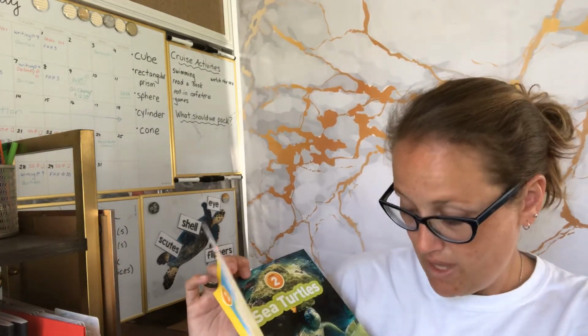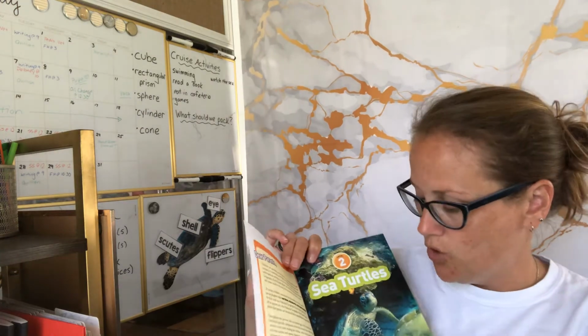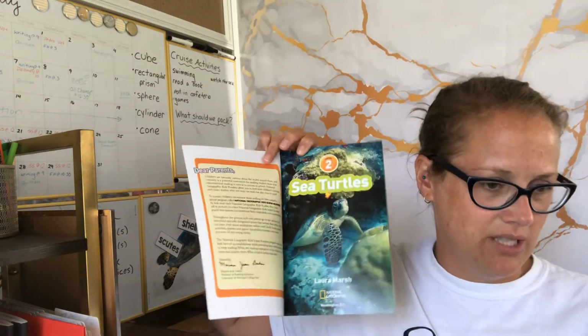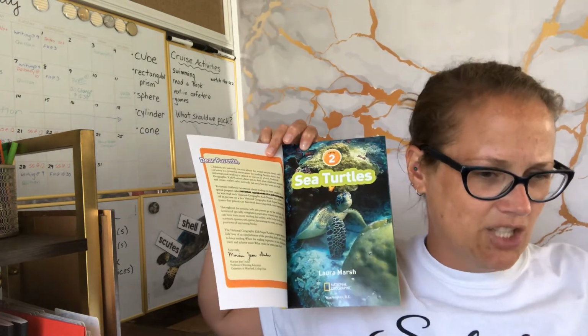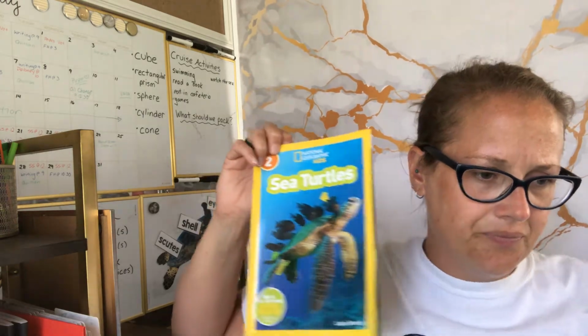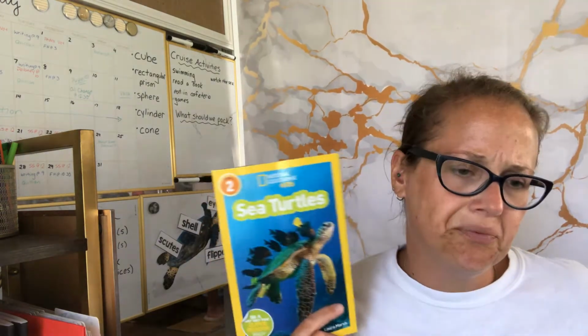Laura Marsh. Yeah, Laura Marsh. So she wrote this story. Now, why do you think this story doesn't have an illustrator listed here? Why isn't there an illustrator? Kaden? What does an illustrator normally do?